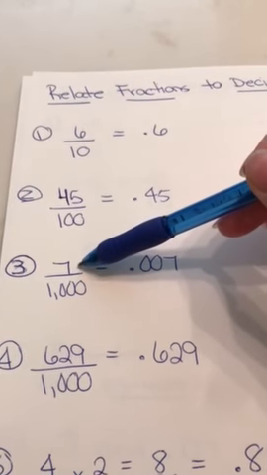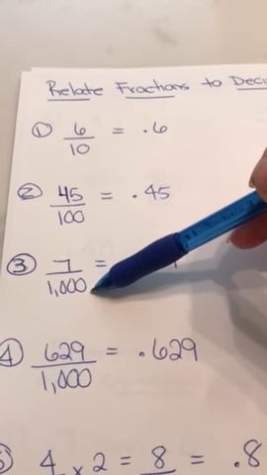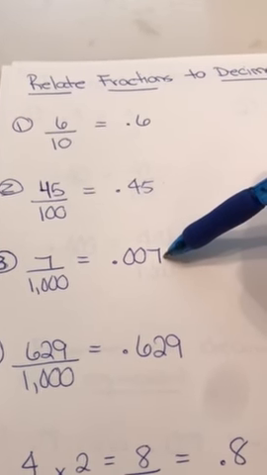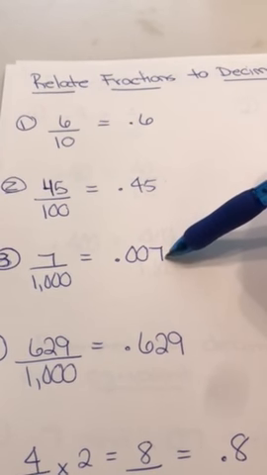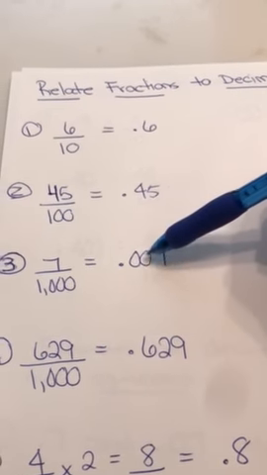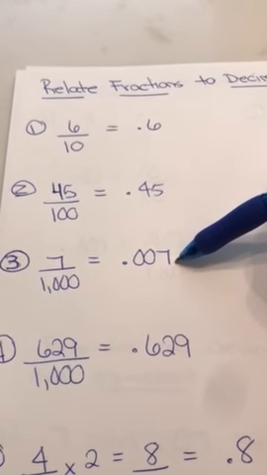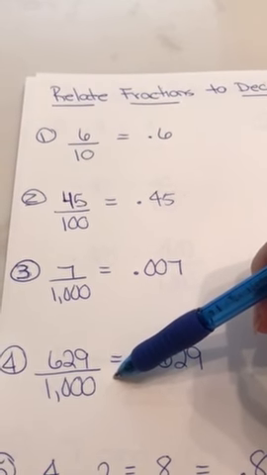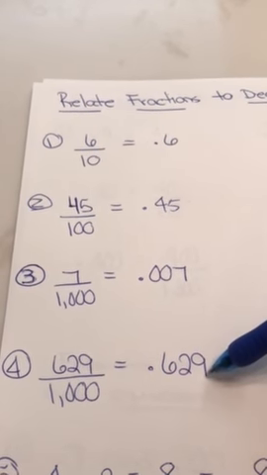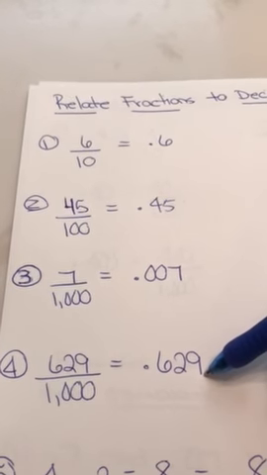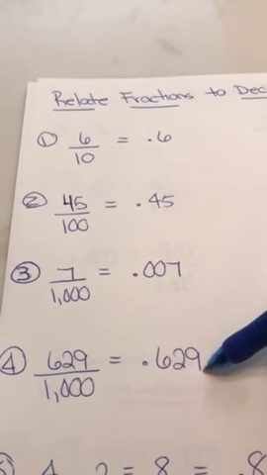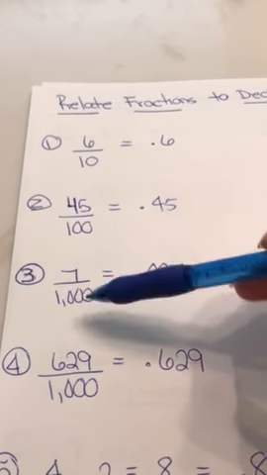If I give you the fraction 7/1000, this is how I would write the decimal, 7/1000, because this is in my thousandths place. This is my tenths, hundredths, thousandths. If I were to write 629/1000, I would have to write it 629 thousandths. Okay? Very simple, 10, 100, thousandths.